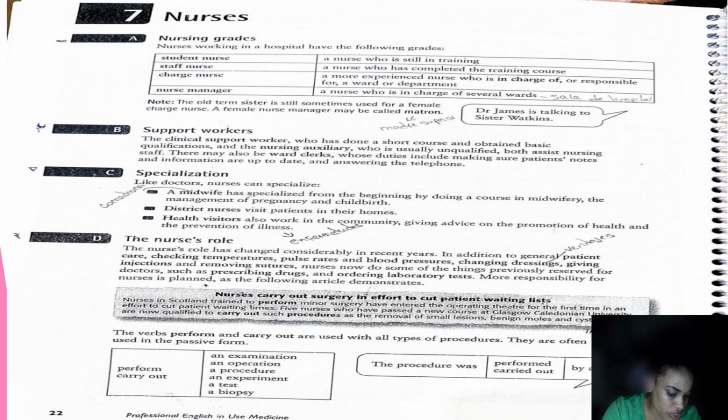is a more experienced nurse who is in charge of, responsible for, the ward or department. A nurse manager is a nurse who is in charge of several wards. The old term sister is still sometimes used for a female charge nurse. A female nurse manager might be called matron.